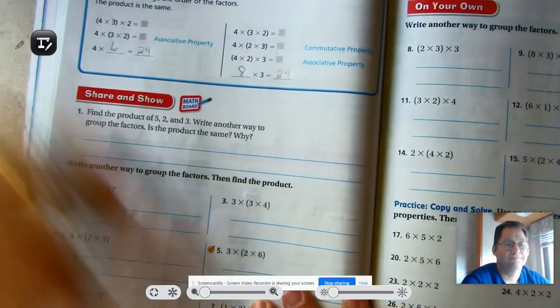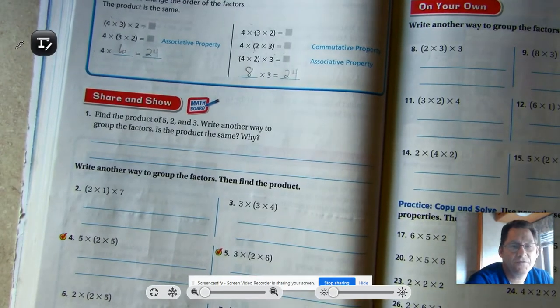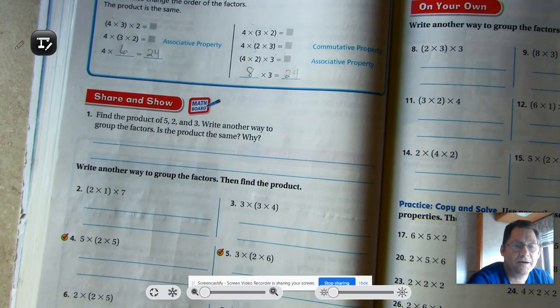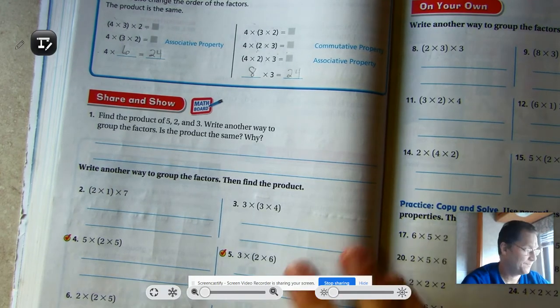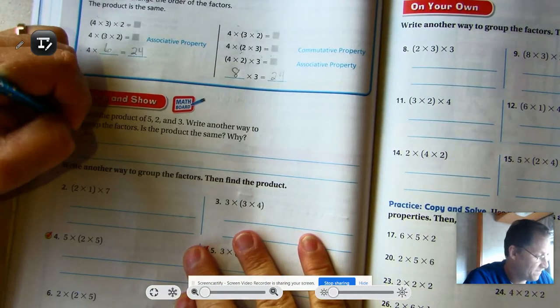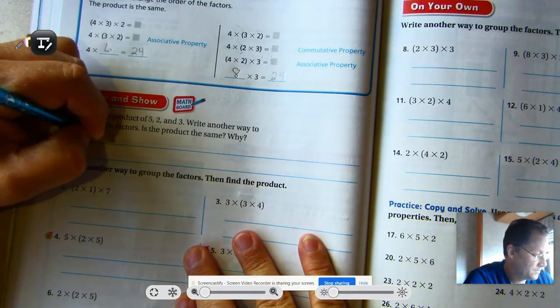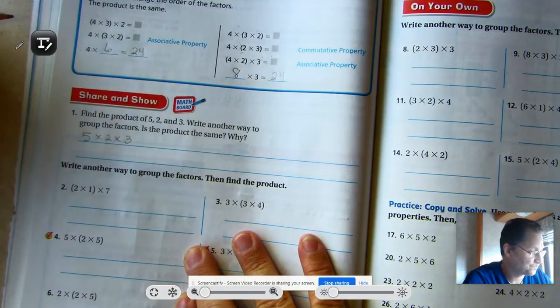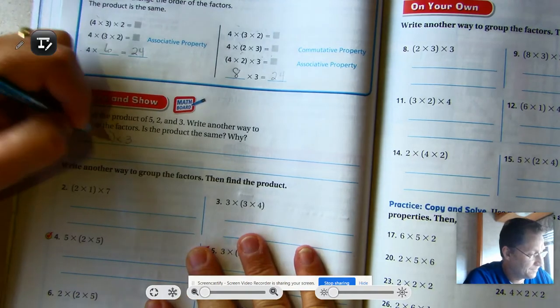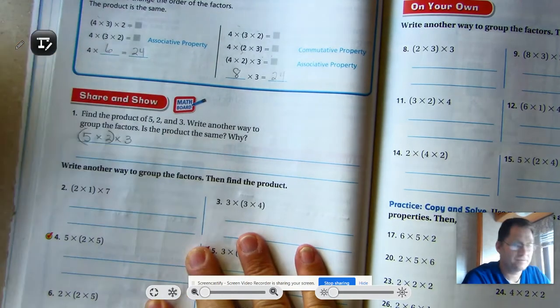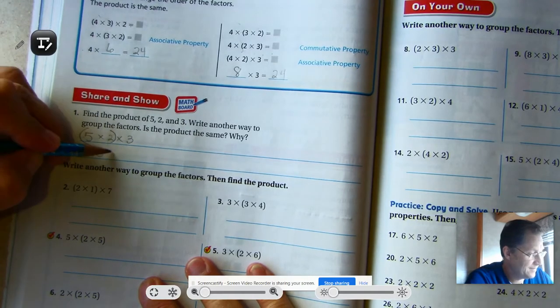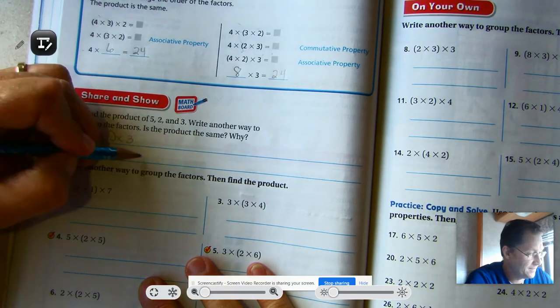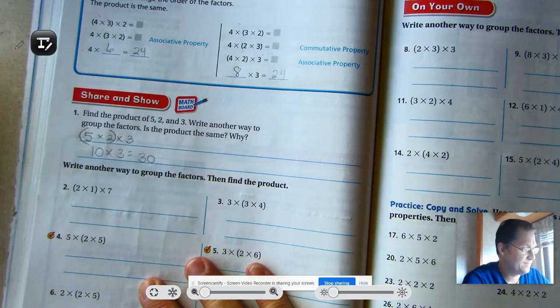All right, so number 1, find the product of 5, 2, and 3, and write another way to group the factors. Is the product the same, and why? So we could have 5 times 2 times 3 grouped that way, and 5 times 2 is 10, and 10 times 3 is 30.